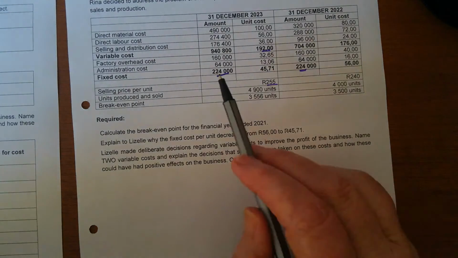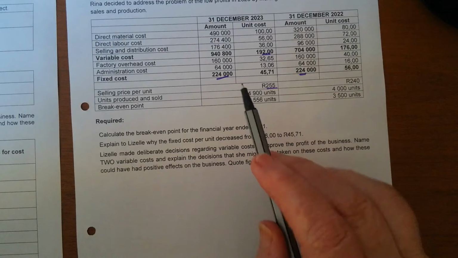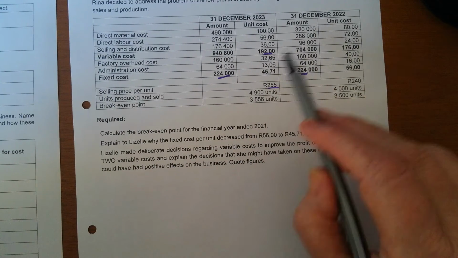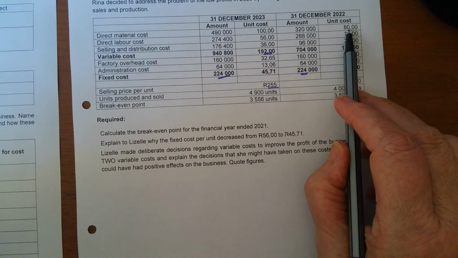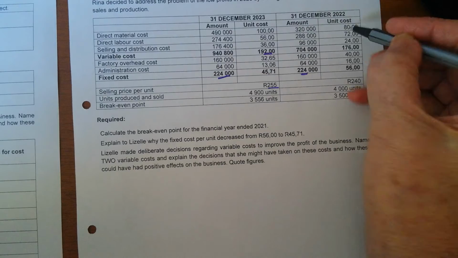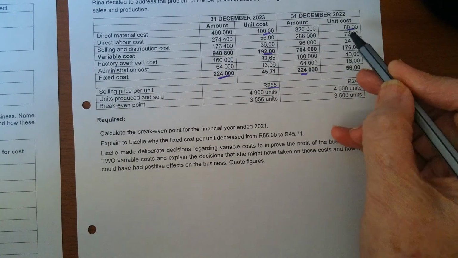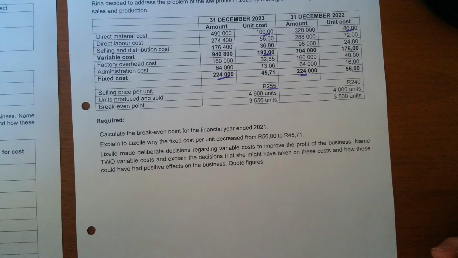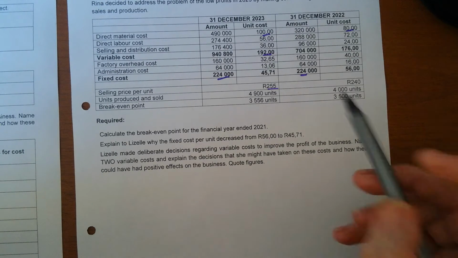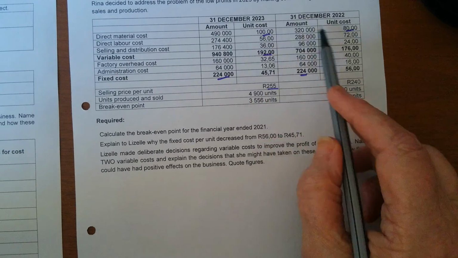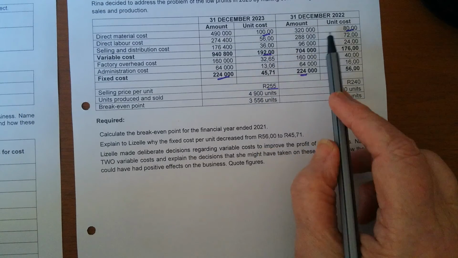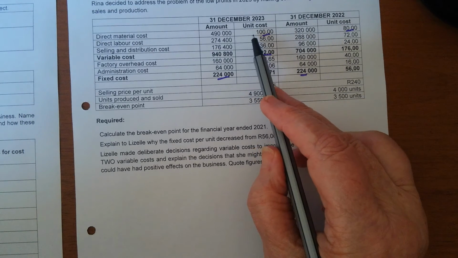The direct material costs increased from 80 Rand to 100 Rand. So that means it increased with 20 Rand per unit, or it increased with 25%. Now, what was the reason for this decision to increase the expense of the material?